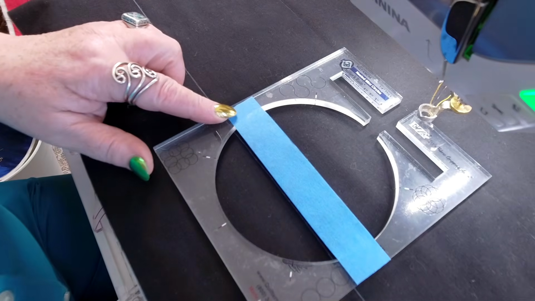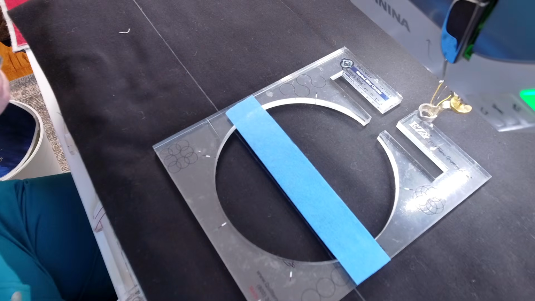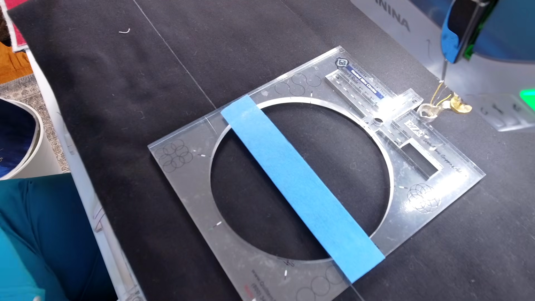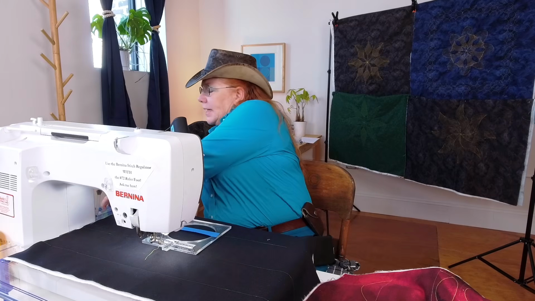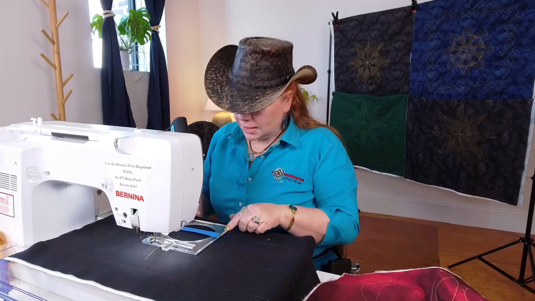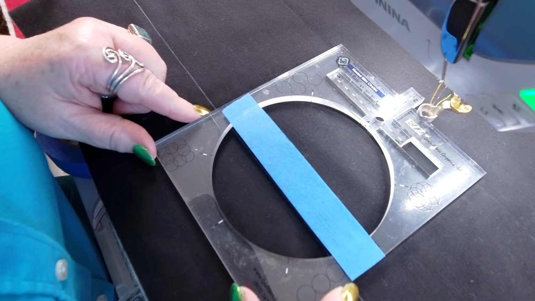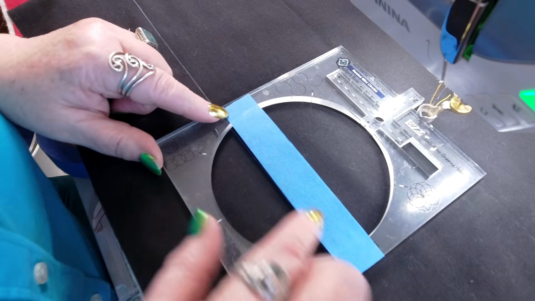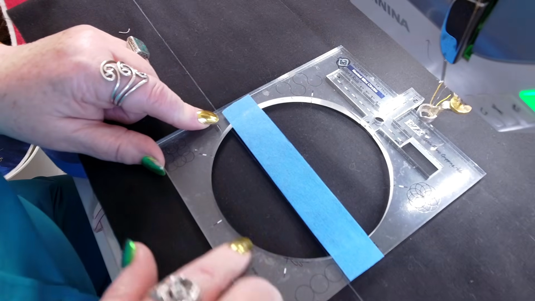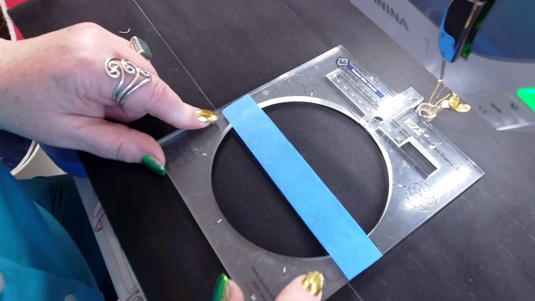I've taken my nested mini circle set, and let's just put the key back in. I'm at the largest size of 4 inches. I've taken my handy dandy blue tape, never leave home without it, and I have set my template on the line, and I put in a piece of tape so that I would know where I wanted to line up so that I had the same portion of the arc each and every time.